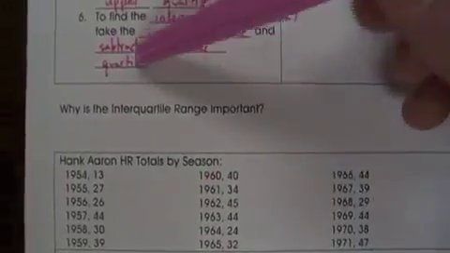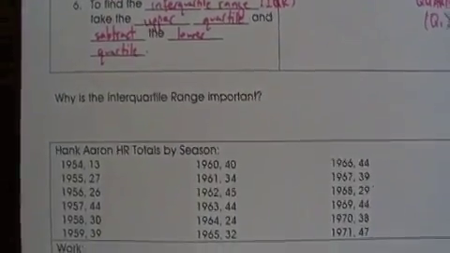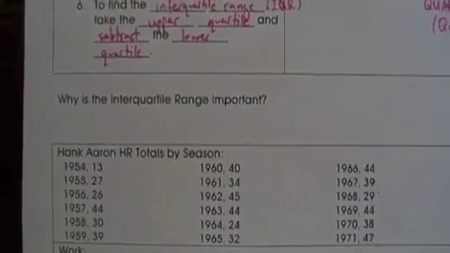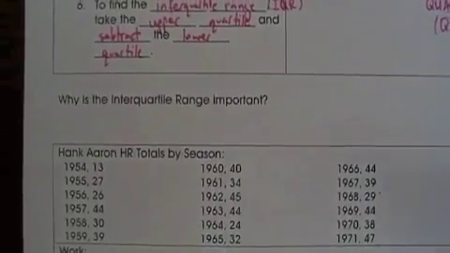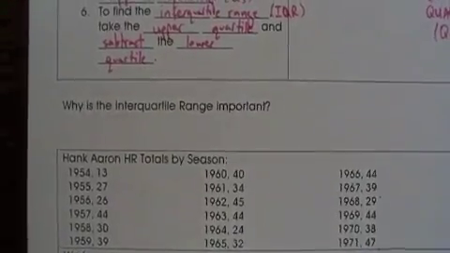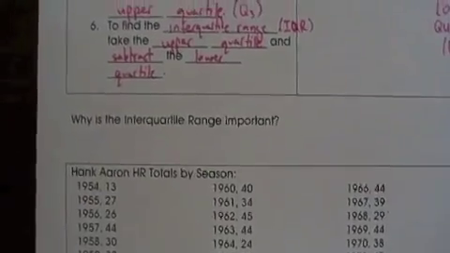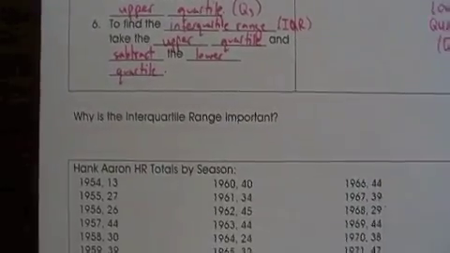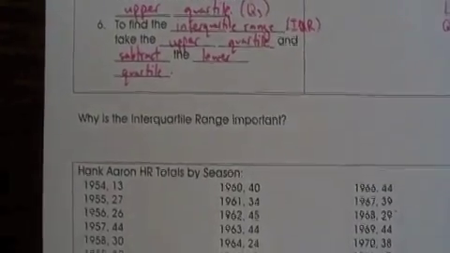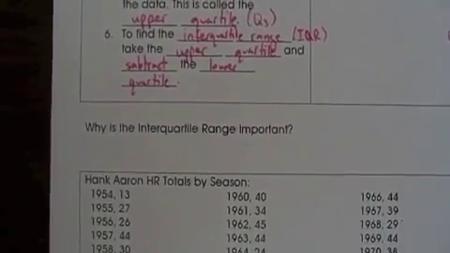Why is the interquartile range important? The interquartile range is a very useful measurement because it is not influenced by the extreme values. Say you're talking about test grades, and you score 80s on everything except for one test you did really badly on, where you scored a 50. The interquartile range would not count that 50 because it's an extreme value. It limits the range to the middle 50% of the data, so it takes off the extreme data.